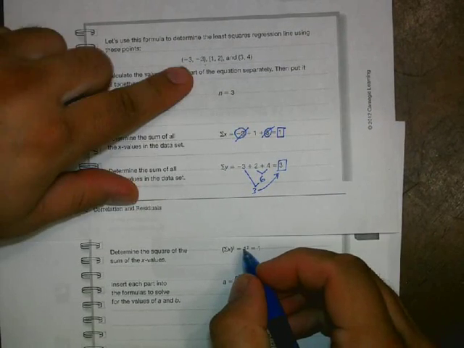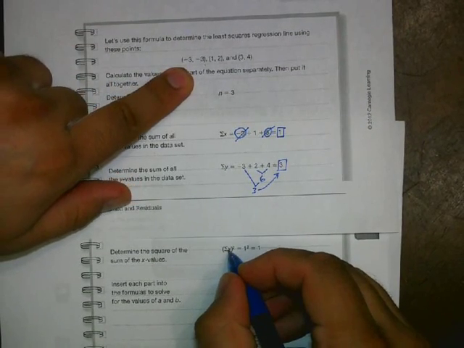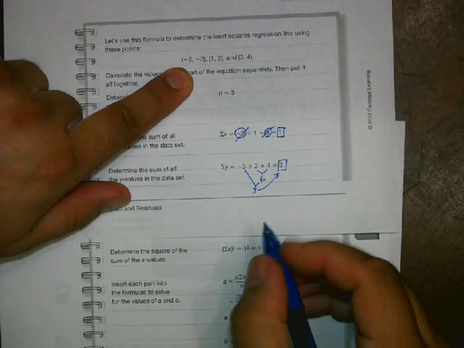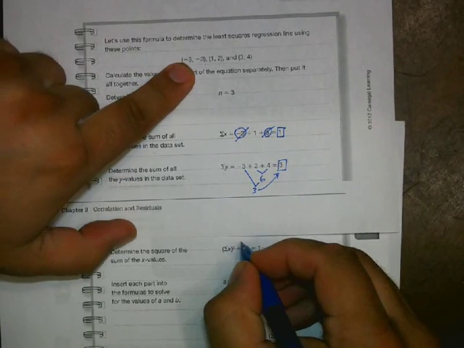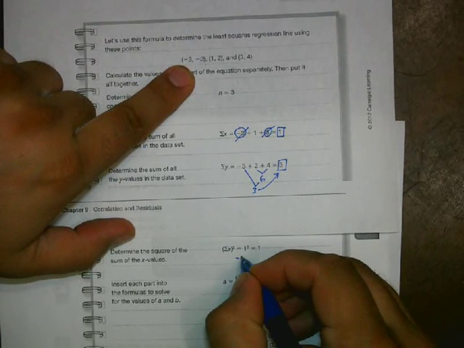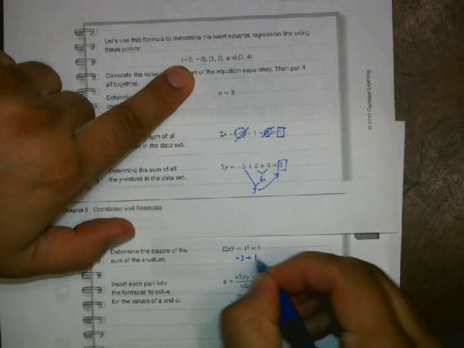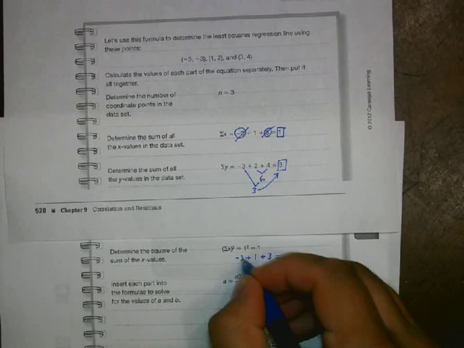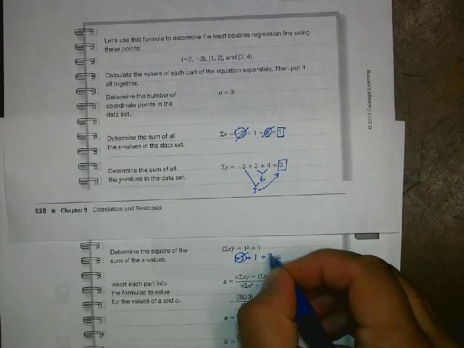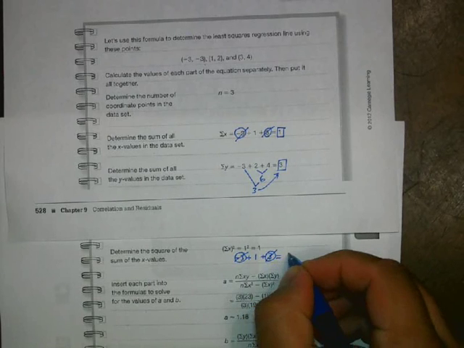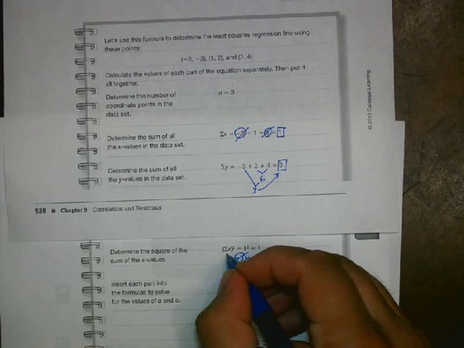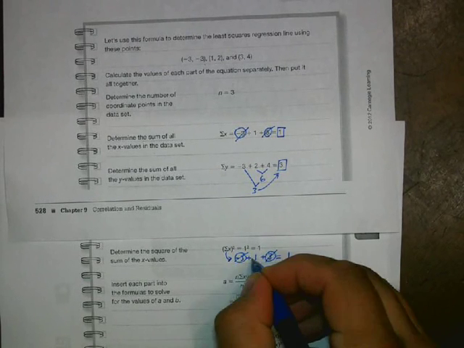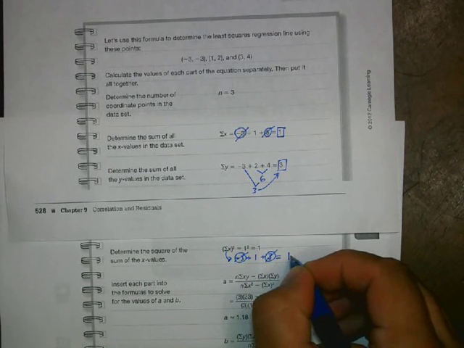Okay, our x values. So our x values here, we would end up with negative 3 plus 1 plus positive 3. And if we did that, we would cancel out that negative 3 with that positive 3, and that's going to equal 1. So they went from this step right here to this, and this part is squared.